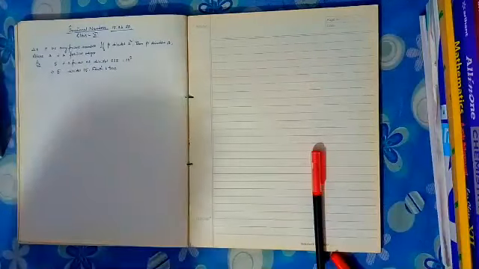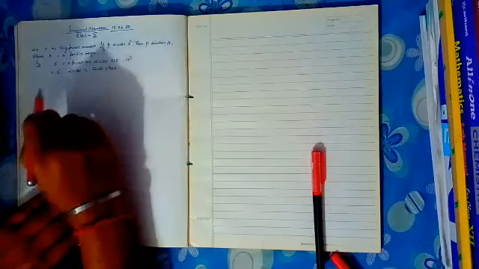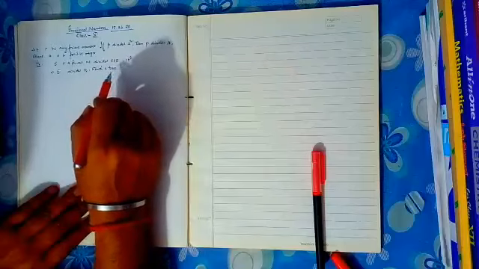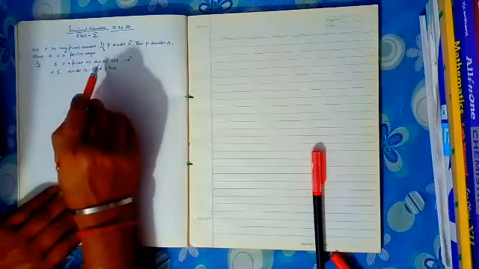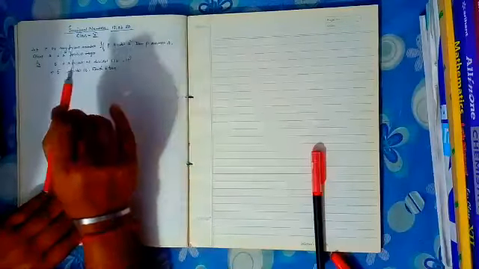So it is proved that whenever the prime number P divides a square, it divides A also. This is true.